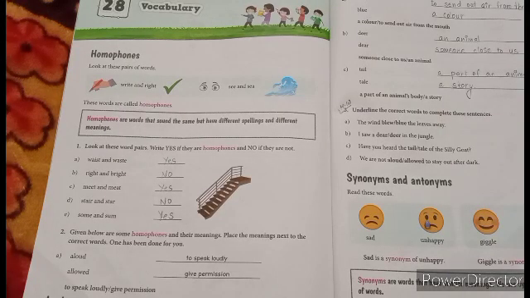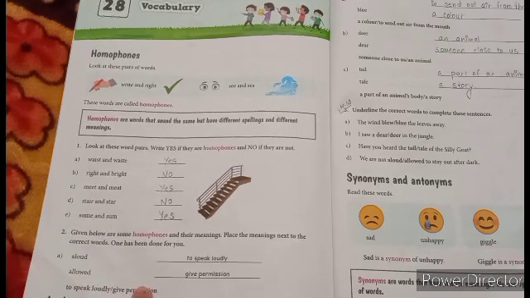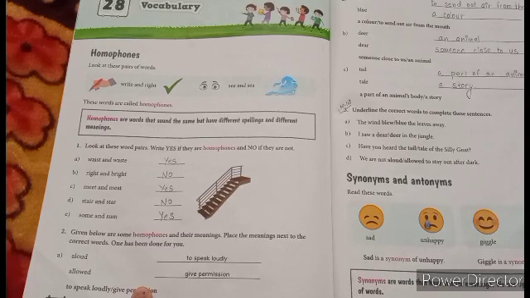Now come to question number 2. Given below are some homophones and their meanings. नीचे हमें homophones दिए हैं and उसके meanings भी दिए हैं. Place the meanings next to the correct word and one has been done for you.